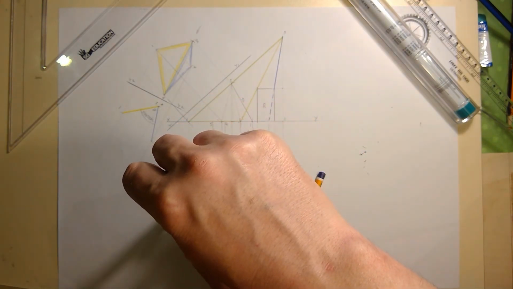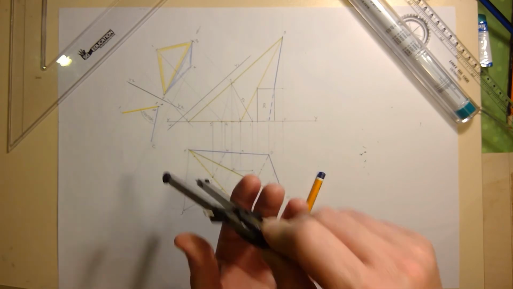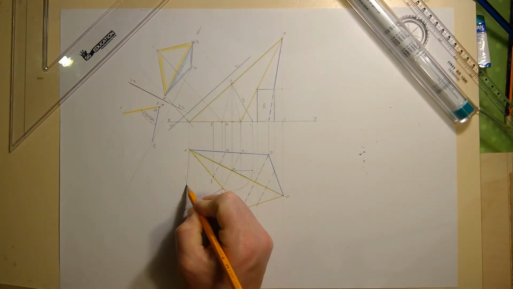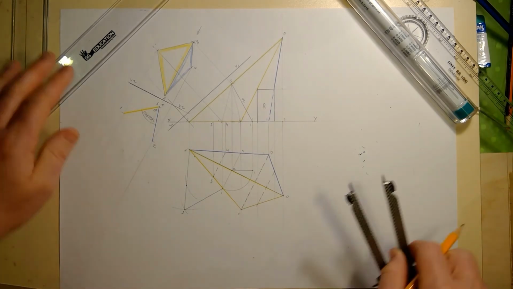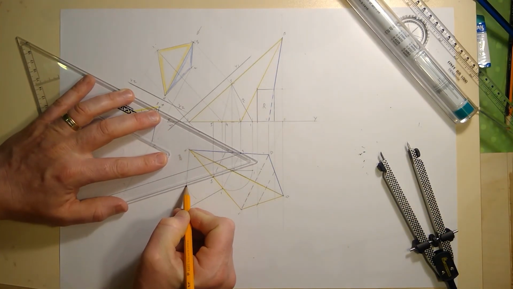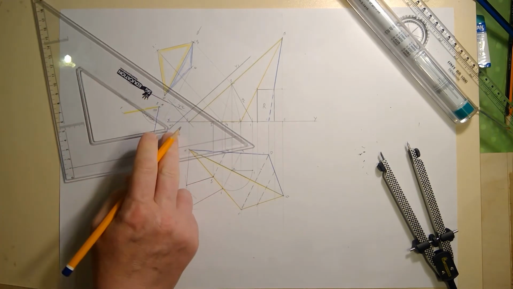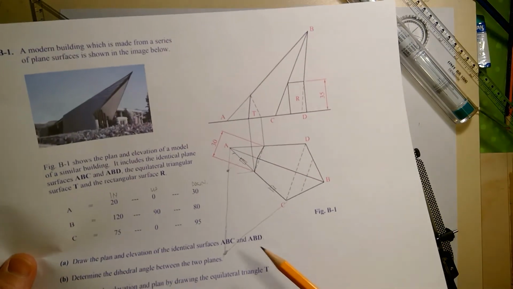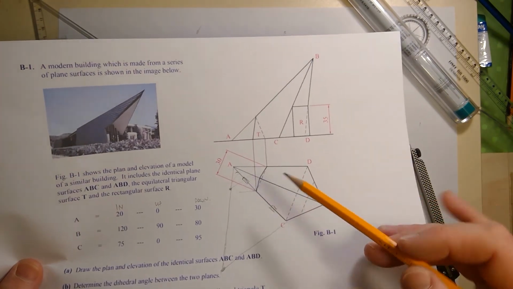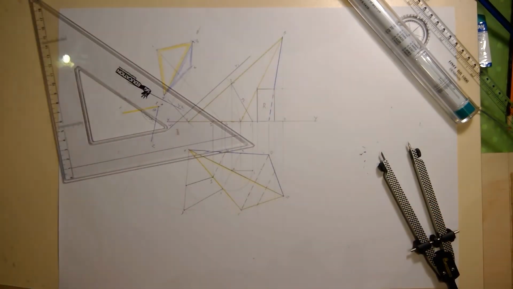Okay, so swinging back here, and it cuts right there. So what that's going to give me is one of my sides of my equilateral triangle. Okay, if we look at the drawing again, the question, it's going to give me that line there, when that triangle is folded out flat.